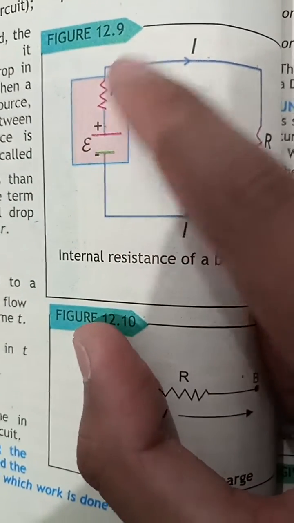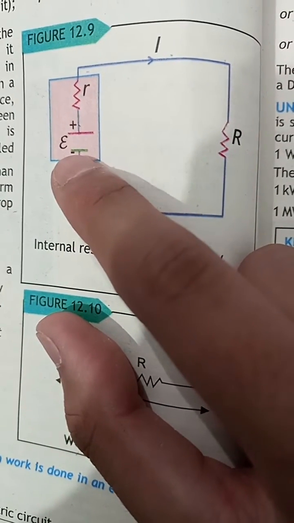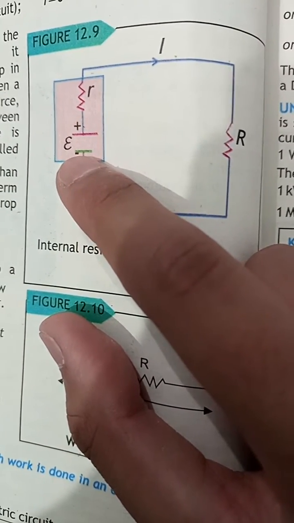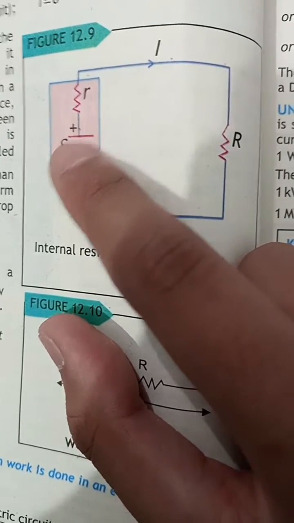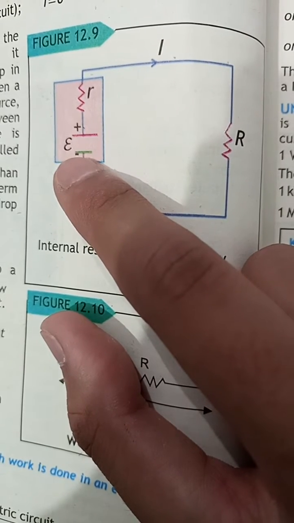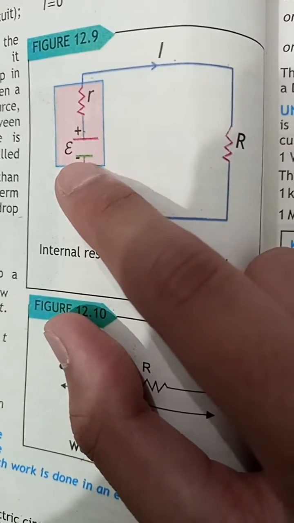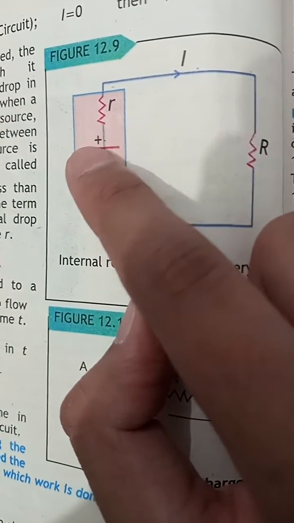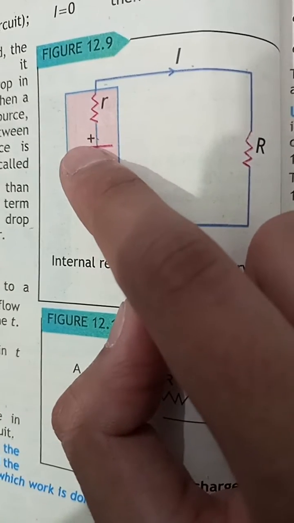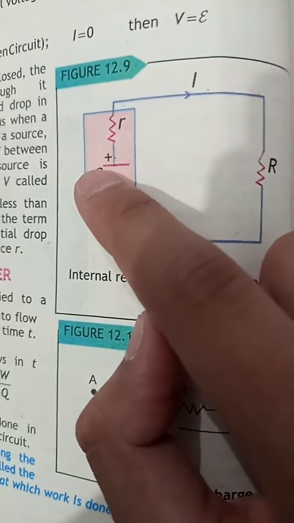Like if this charge is being placed here, the one coming from the positive to the negative, so now it is positive. Now it has to pass from this negative to there, it has to jump from there. So when it has to jump from there, there will be some work on it that is known as EMF, and it will face some resistance also. This resistance it faces from the internal battery is known as internal resistance actually.